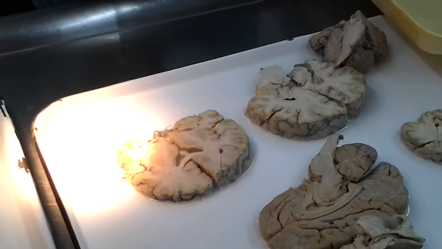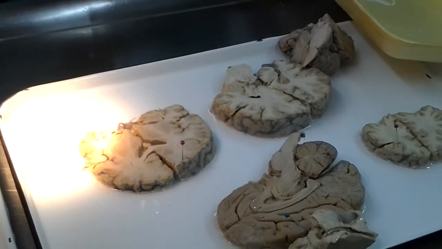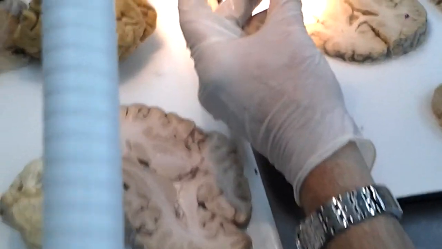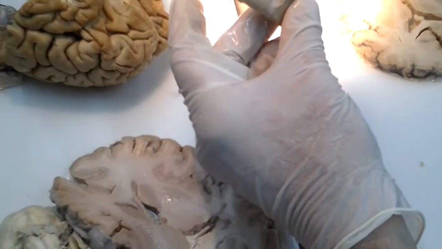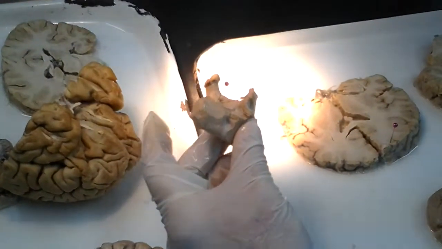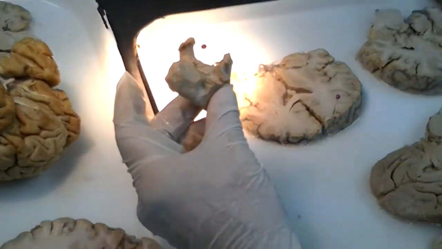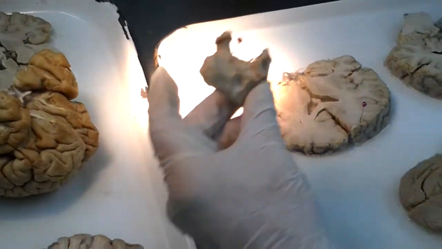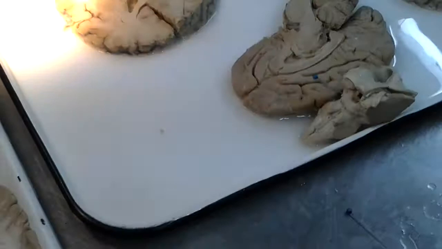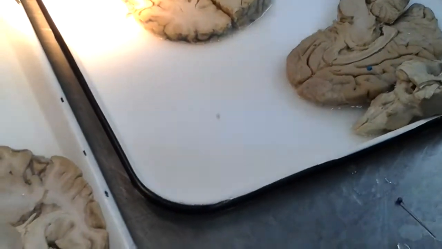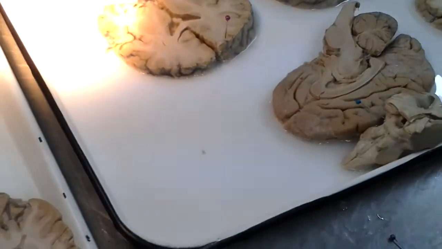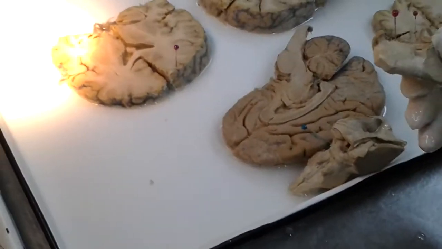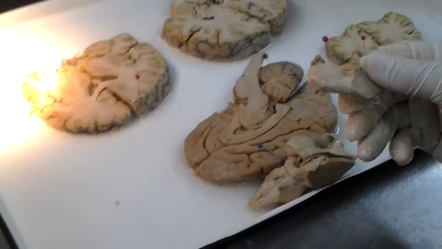These are the gracile tubercles. They are big here, aren't they? They're large. They are involved with which sensory input? Proprioception, vibration, two-point discrimination.